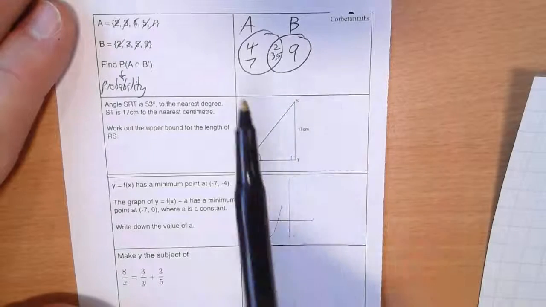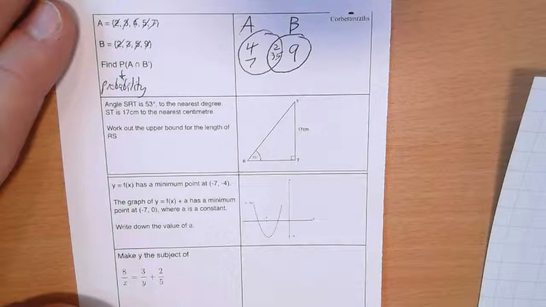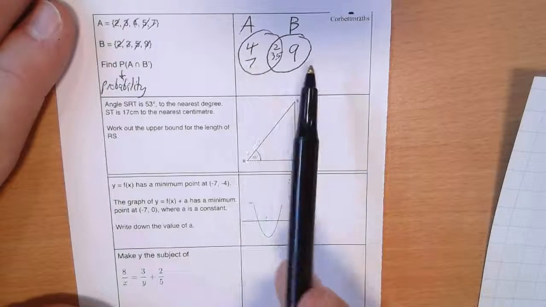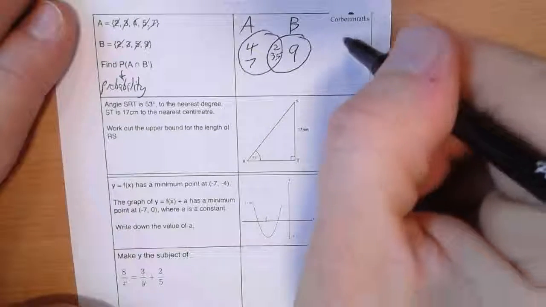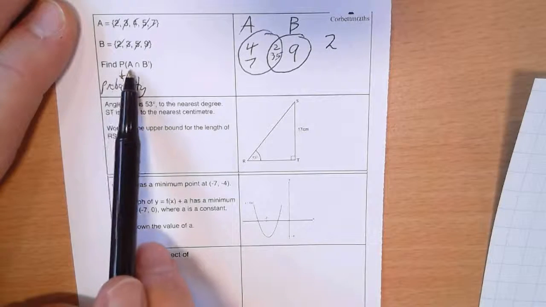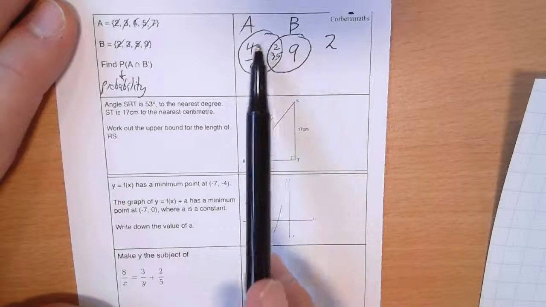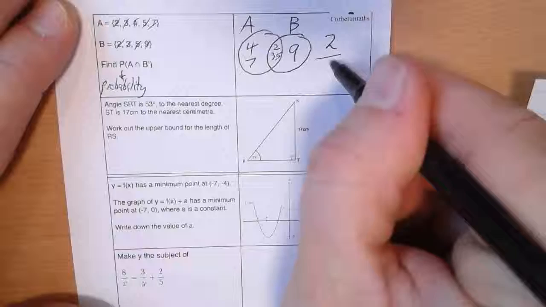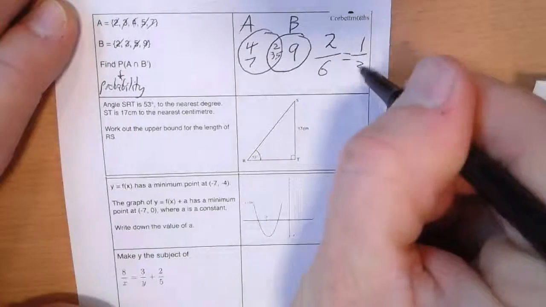So it's in A, but it also must be not in B. So there's only 2 numbers here which are in A and not in B. Okay, so probability of it's in A and it's not in B out of how many? 1, 2, 3, 4, 5, 6 numbers. So 2 out of 6, which is the same as 1/3.